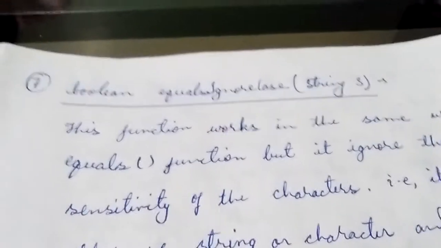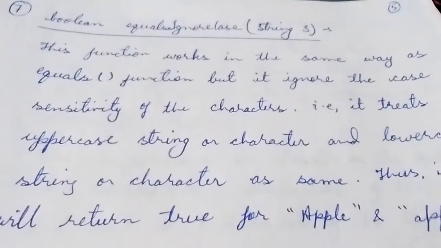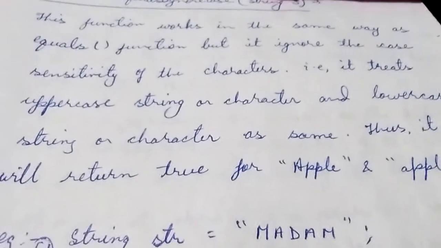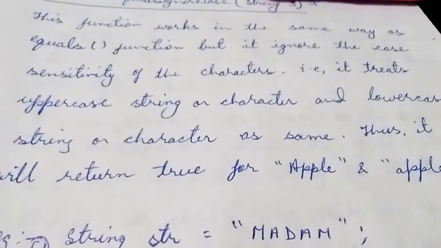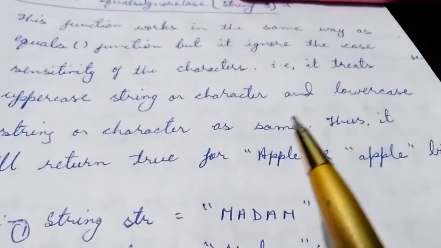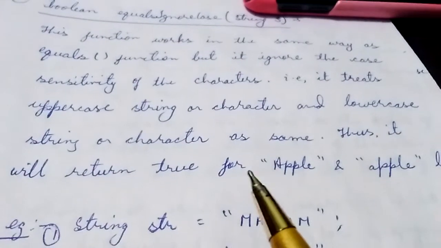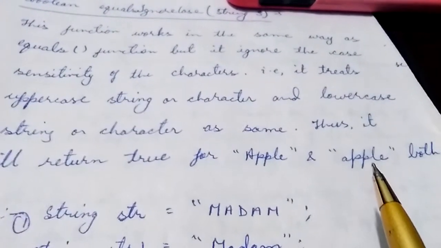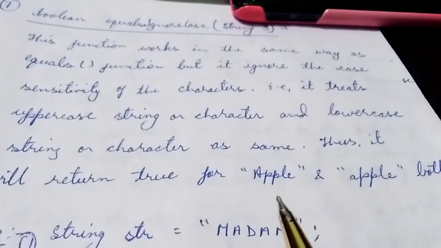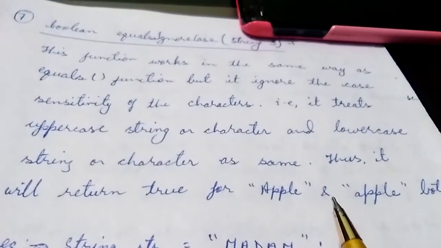Another function is equalsIgnoreCase. This function works in the same way as the equals function, but it ignores the case sensitivity of the characters. That is, it treats an uppercase character and a lowercase character as the same. Thus, it will return true for Apple and apple, with A in capital here and a in small there. In both cases it will return true. If we use equals in this case, it will return false.